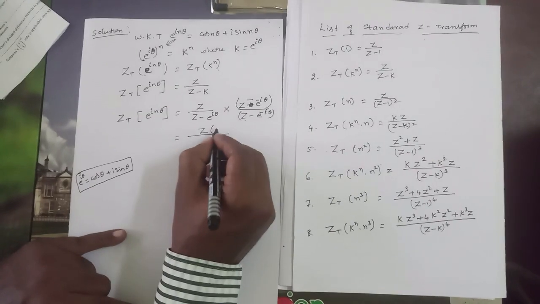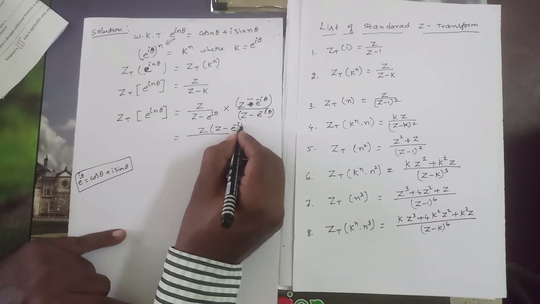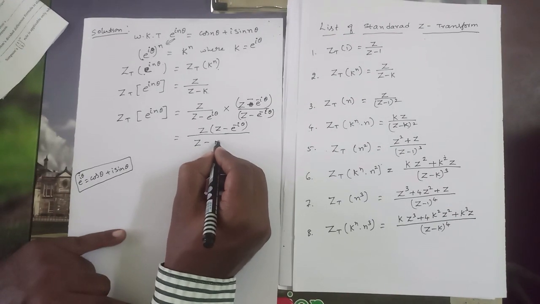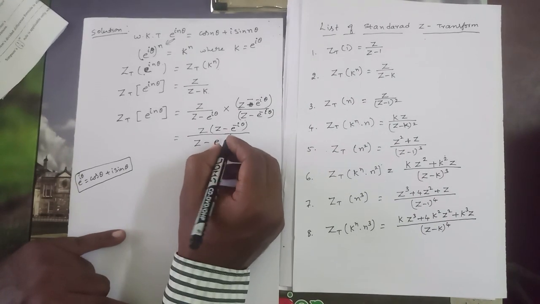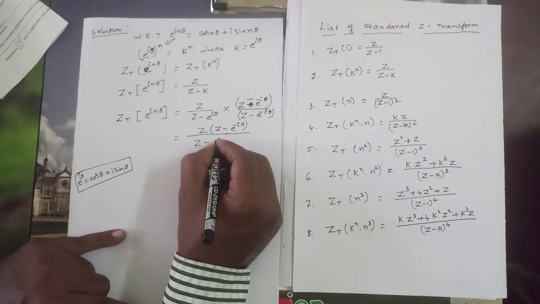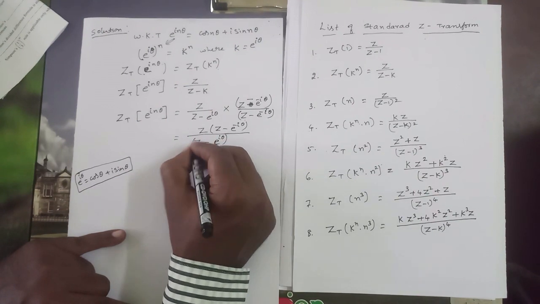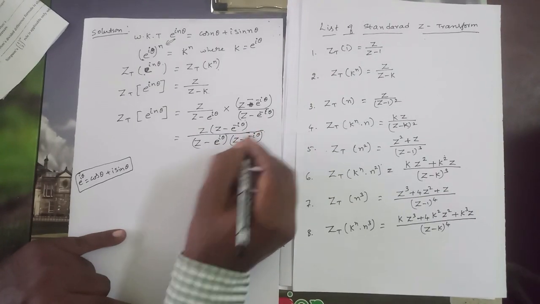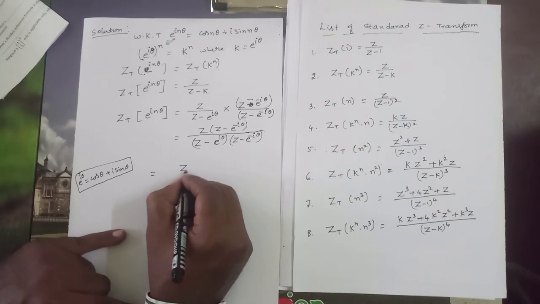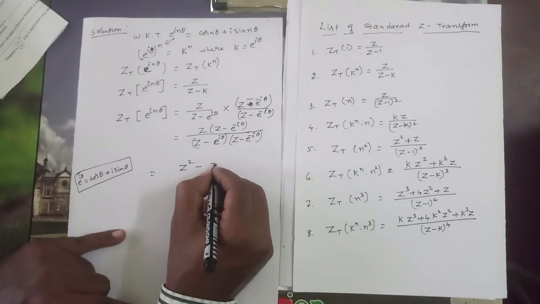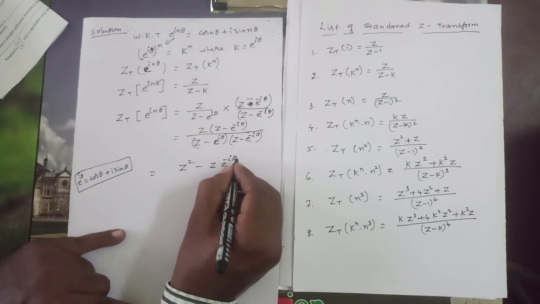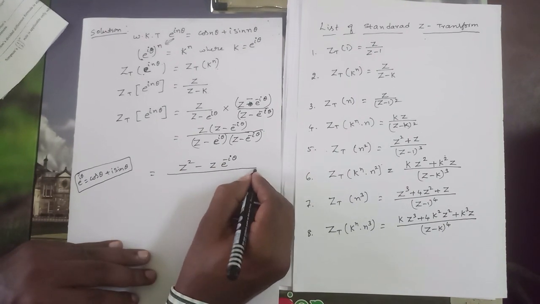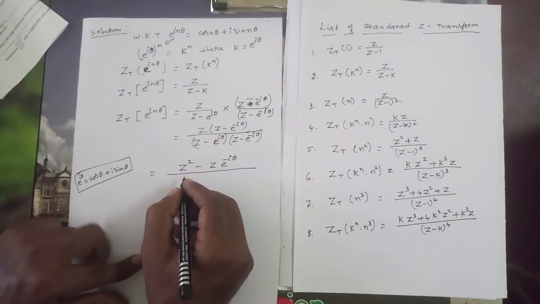So this becomes z into (z minus e to the power of minus iθ) divided by (z minus e to the power of iθ) into (z minus e to the power of minus iθ). So simplify that one. What do you get? z square minus z into e to the power of minus iθ divided by, what do you get here?